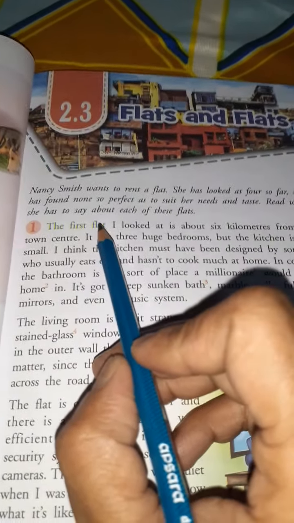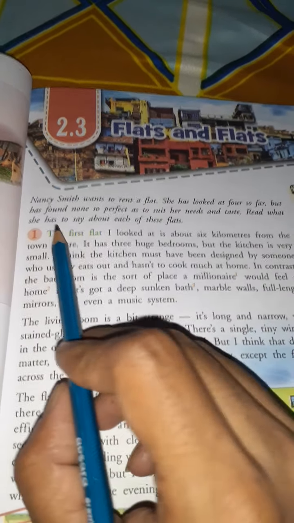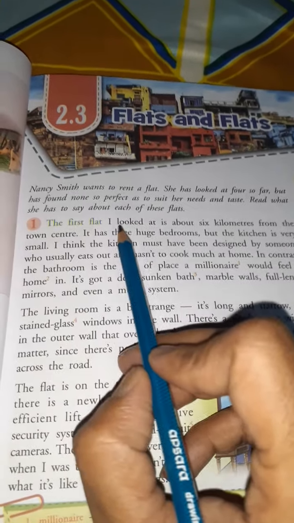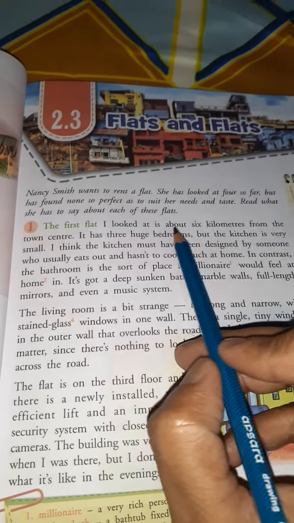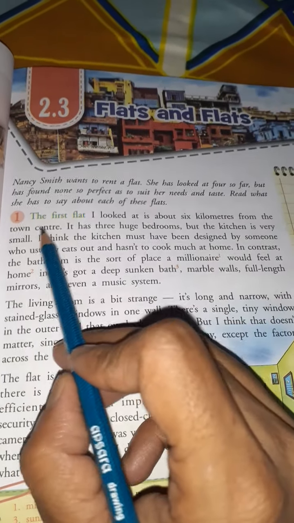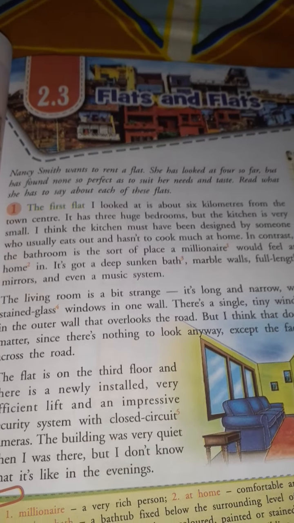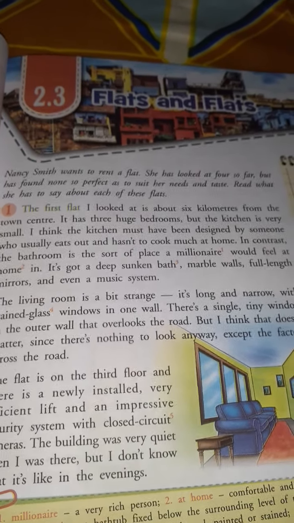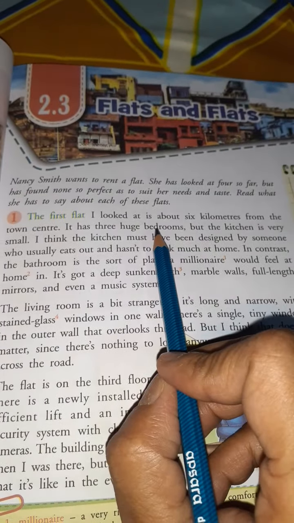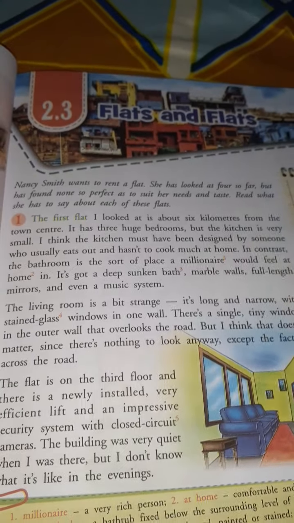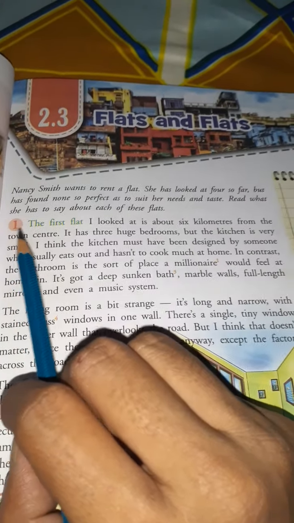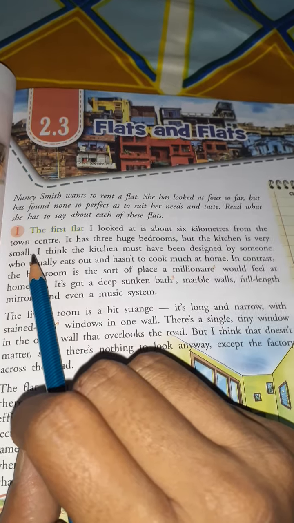So let's begin the class. Let's go for the brief of the story. The first flat I looked at is about 6 kilometers from the town center. So it is already 6 kilometers from the main town. It has three huge bedrooms, but the kitchen is very small. So it has huge bedrooms, but the kitchen is small.